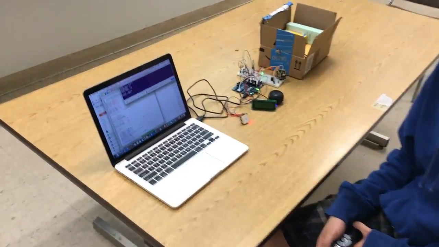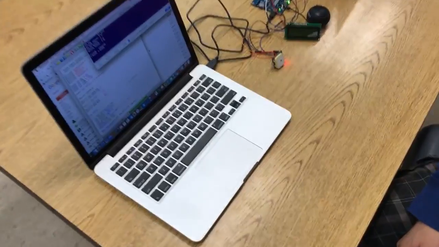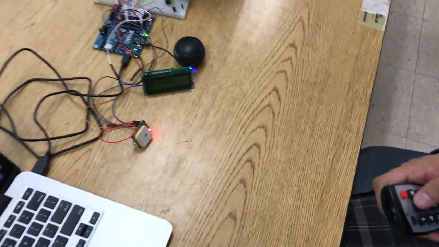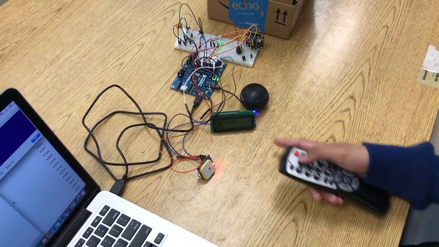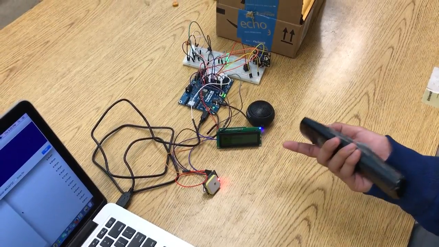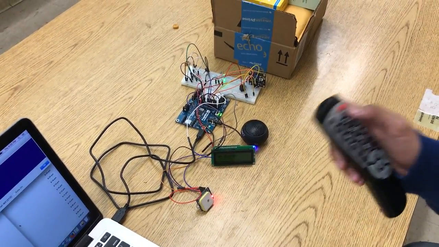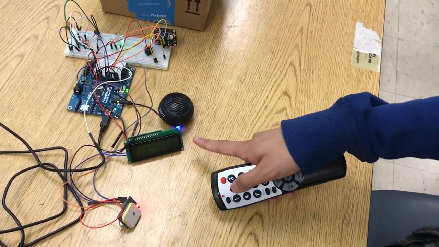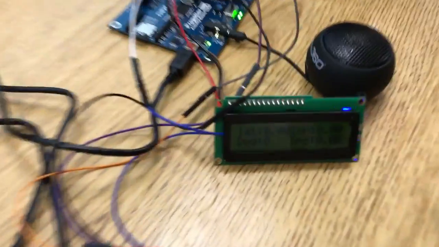So here is a live presentation of our demo that we set up. Right now the Parallax is on standby mode, and you can see by the green light that it's on standby mode. And the LCD displays that it's on standby mode. We also added another function where the LCD will display the GPS values. So we press another button to display the GPS values, and as you can see here.